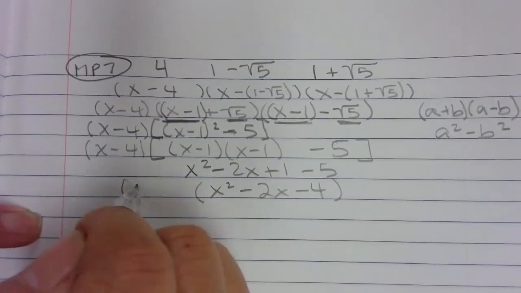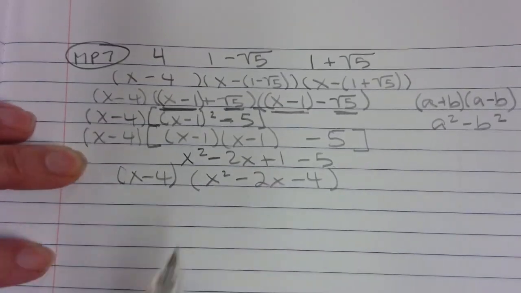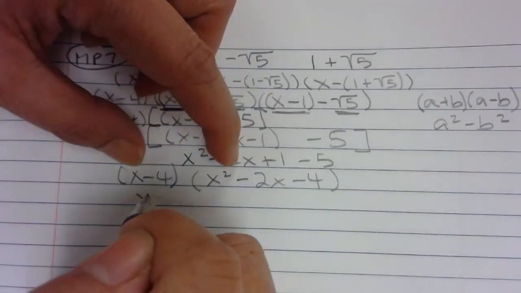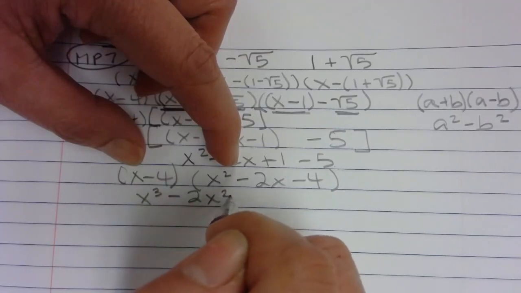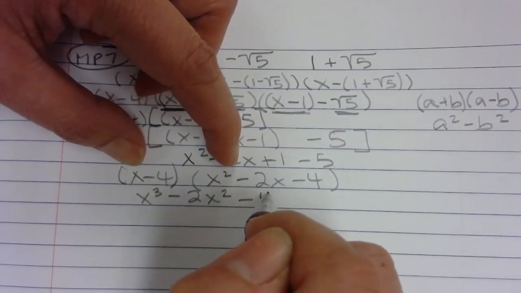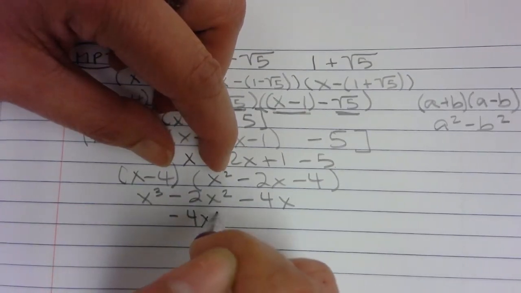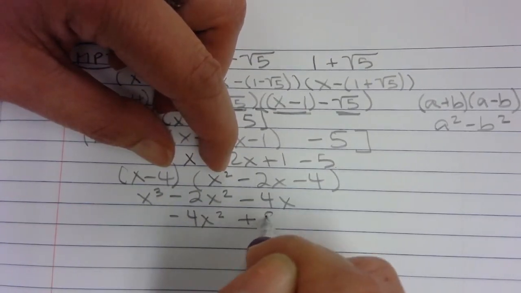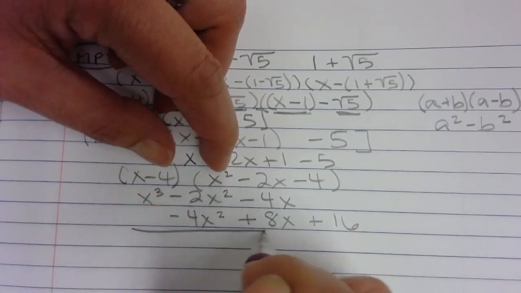Okay, now I'm going to multiply with the x minus 4 binomial. Again, one at a time. x cubed minus 2x squared minus 4x. Okay, next one. Negative 4x squared plus 8x plus 16.